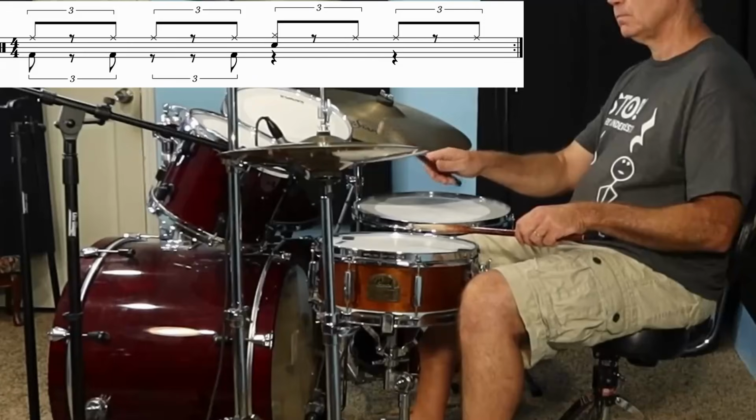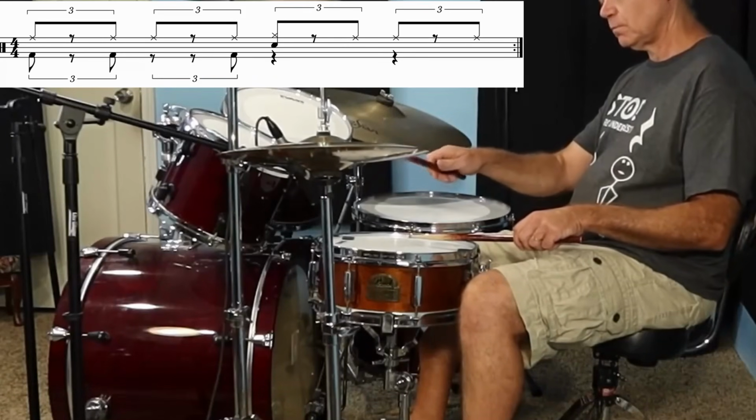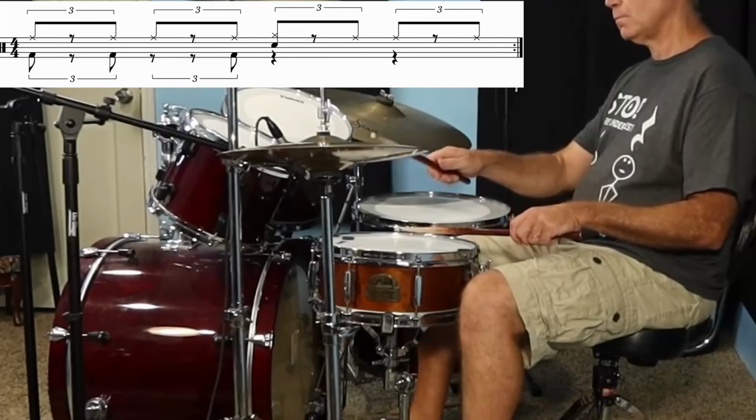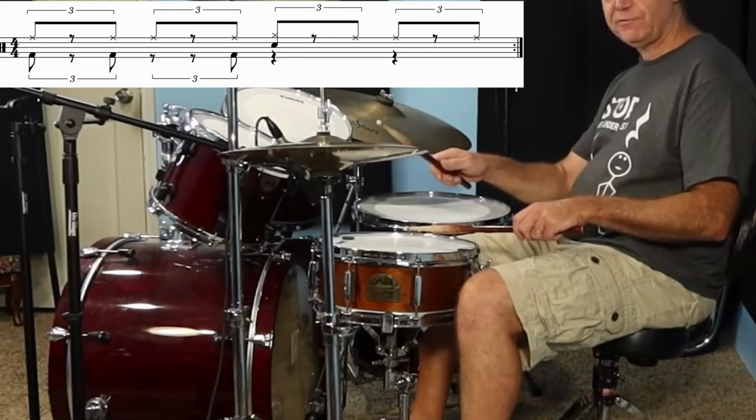We can also vary what we play on the bass drum just like we can in any other type of beat. Let's eliminate those triplet notes on the snare for now, and let's add some extra notes to the bass drum. A little faster.